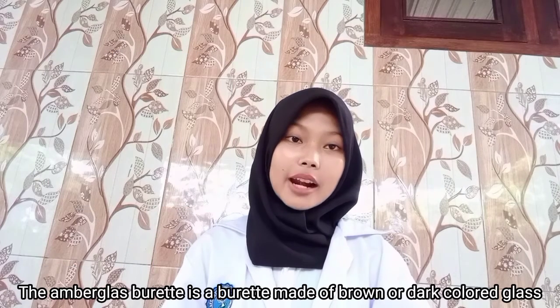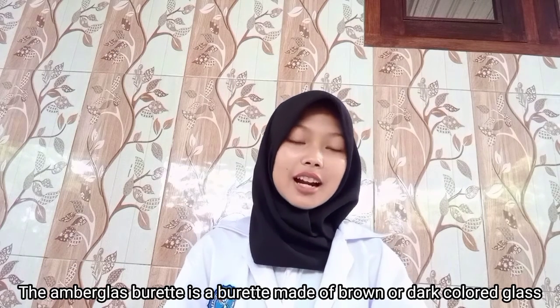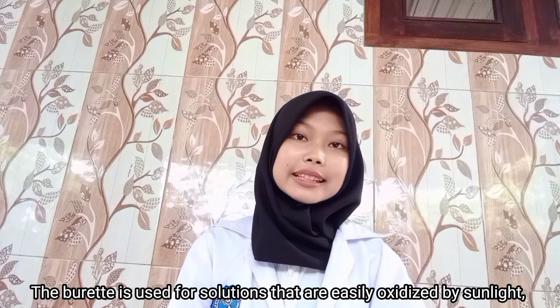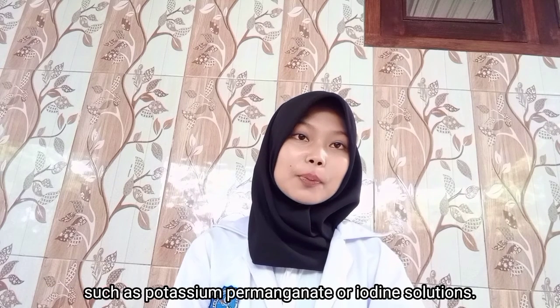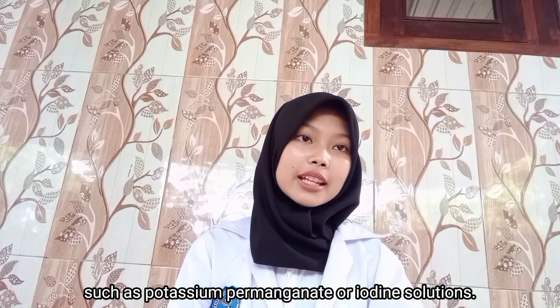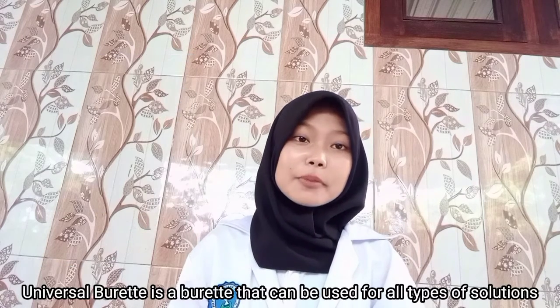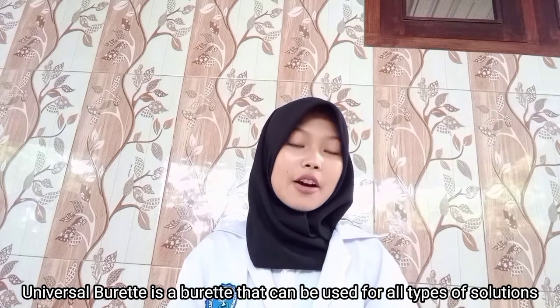3. The hourglass burette. The hourglass burette is a burette made of brown or dark colored glass. The burette is used for solutions that are easily oxidized by sunlight, such as potassium permanganate or iodine solution. 4. Universal burette. Universal burette is a burette that can be used for all types.